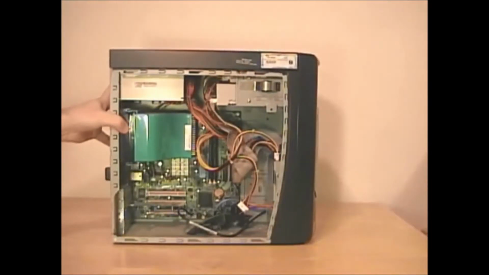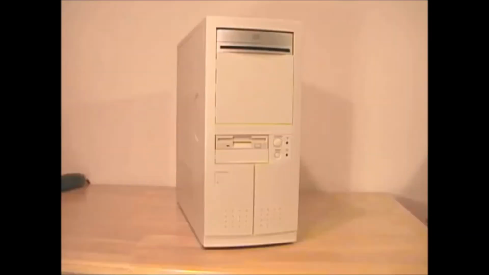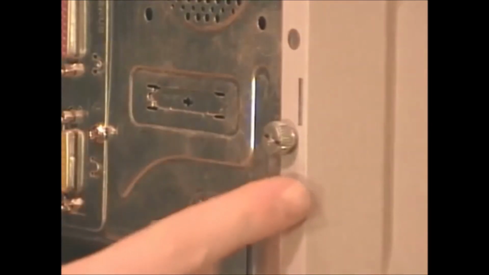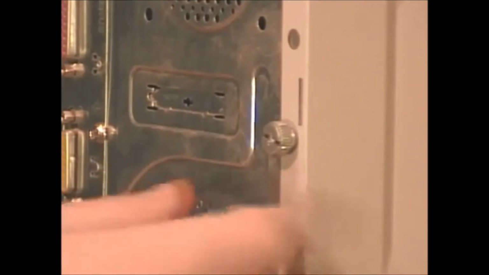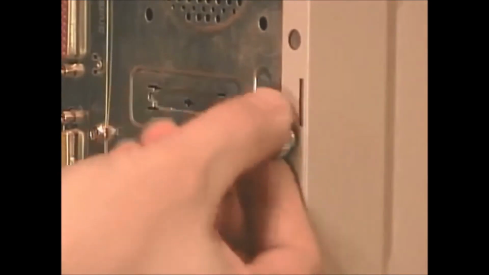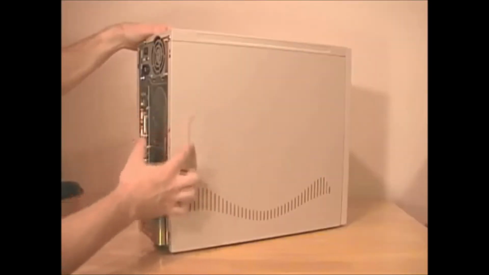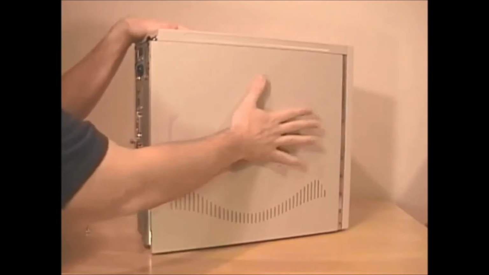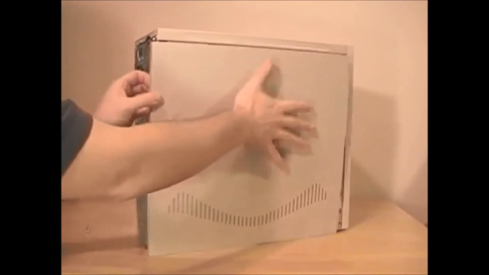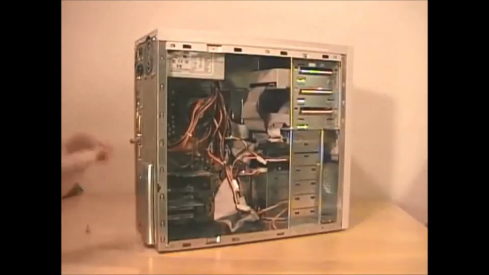This gives access to the inside of the case. There are some other computer cases that have screws which have to be removed, and the side panels will have a notch to hold the panel, and once it's removed we can see many parts of the computer.